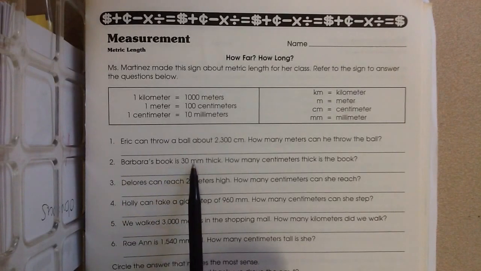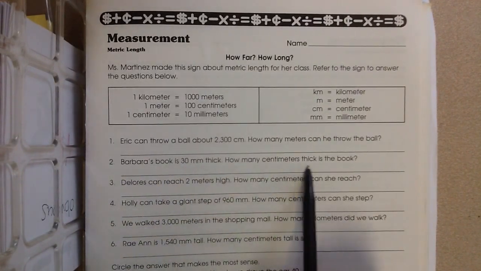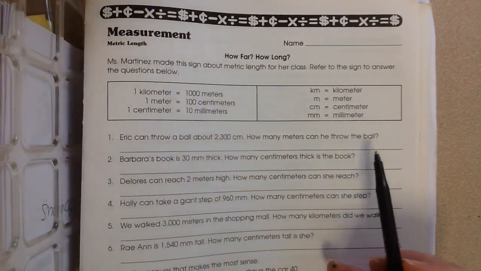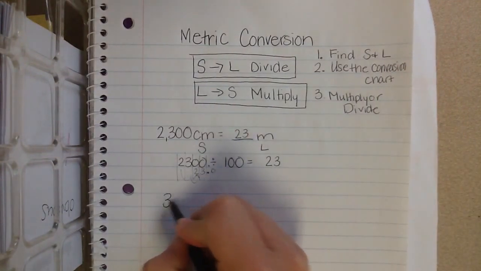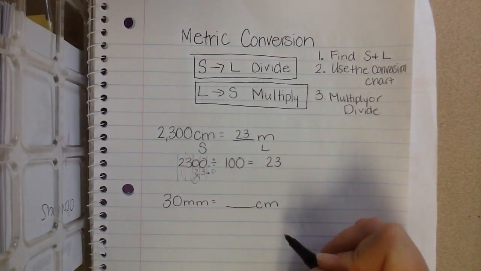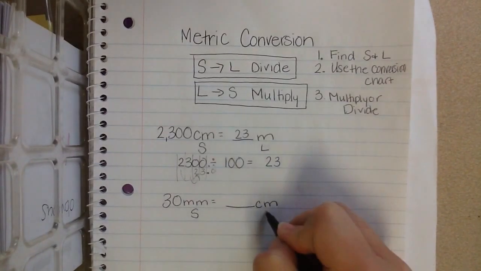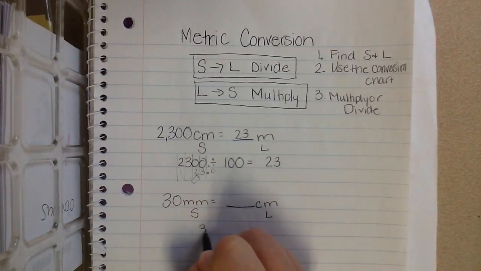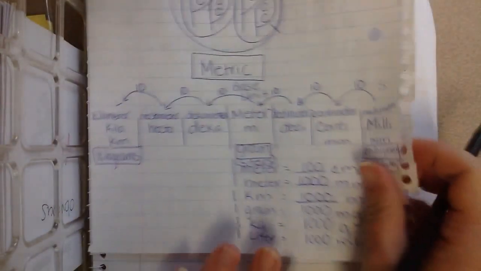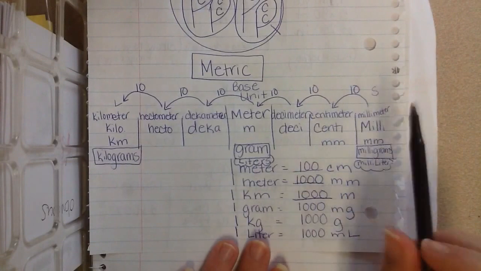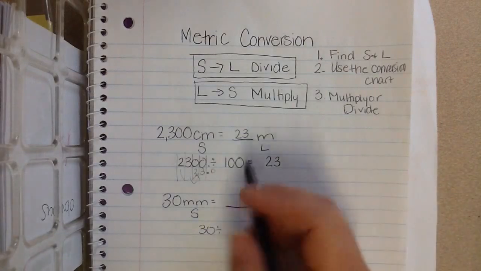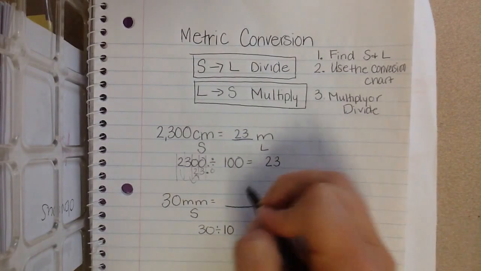Barbara's book is 30 millimeters thick. How many centimeters thick is the book? I have 30 millimeters, and I'm trying to go to centimeters. Follow your same steps. Which one's smaller? A millimeter is smaller than a centimeter. So I'm still dividing. Now I need to see how many millimeters are inside of a centimeter. They're right next to each other. There's 10 that fit inside of a centimeter. So I'm going to divide by 10. Well, 30 divided by 10, that fits in 3 times.